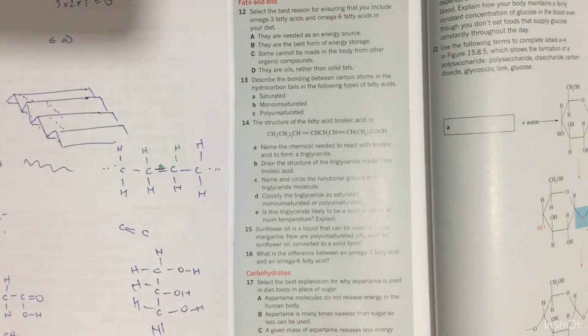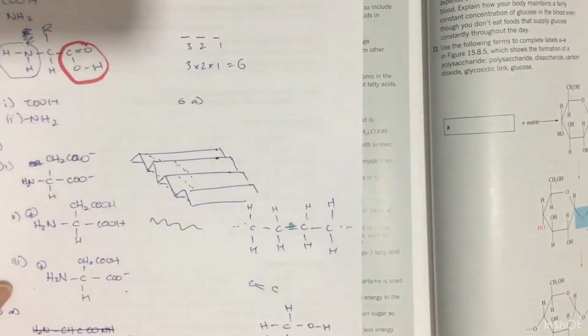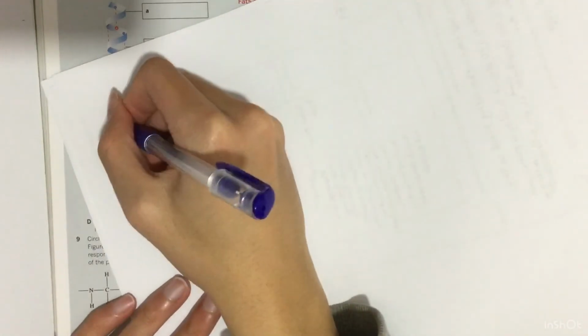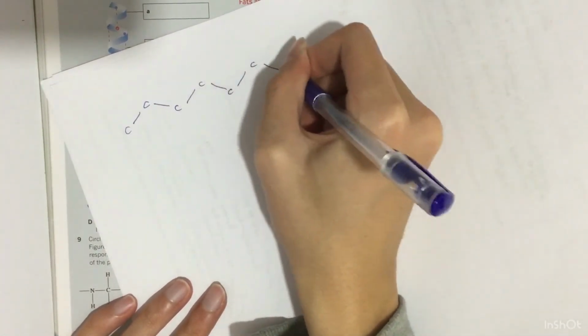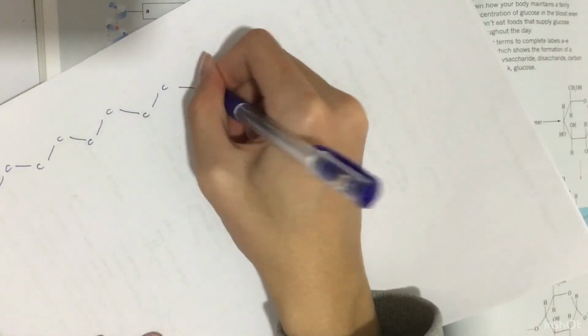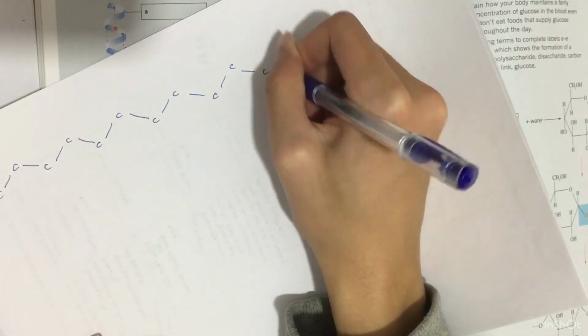What's the difference between omega-3 and omega-6? The omega-3 is on the omega third carbon, and the omega-6 is on the omega-6th carbon. So if you have a fatty acid, C. Okay, that's enough.